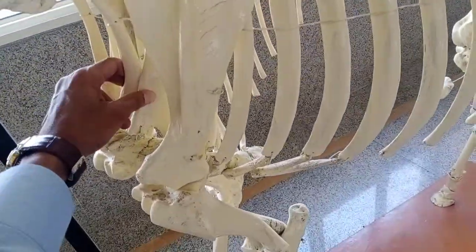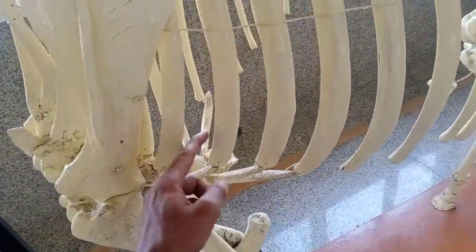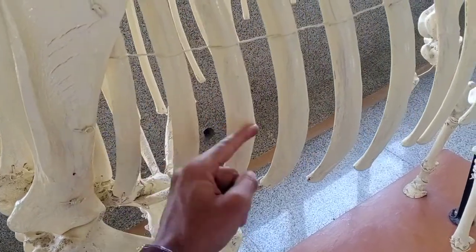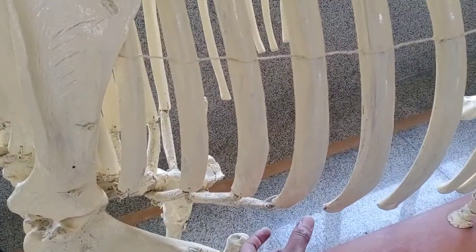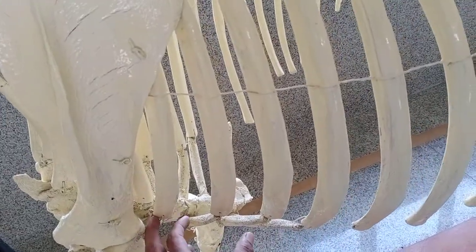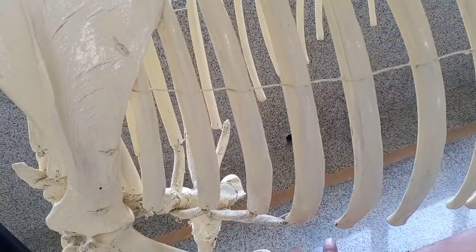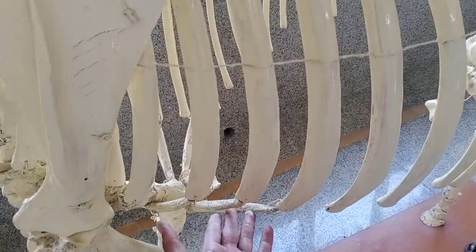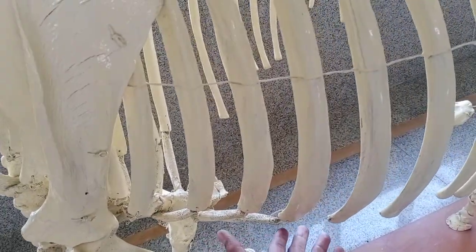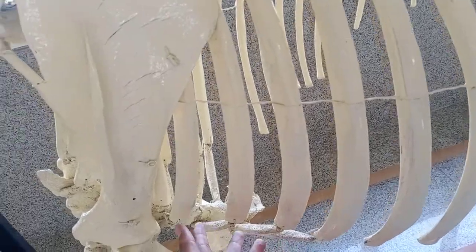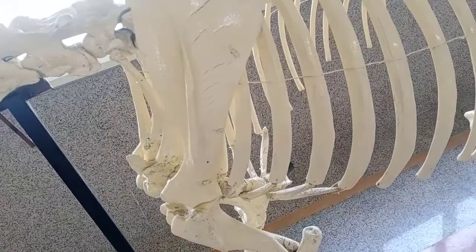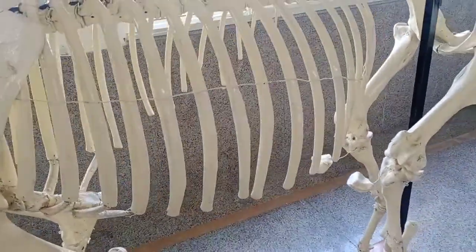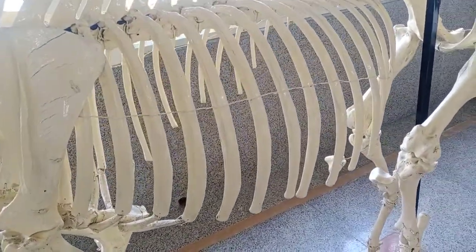So first, second, third, fourth, fifth, sixth, seventh and eighth. These are sternal, having their own costal cartilage which articulates with the sternum. Here the eighth one is absent, that is lost during the formation of the skeleton, but like that here also there was one found. But you can see the others are having their costal cartilage, that is why they are sternal ribs, and the remaining 10 pairs are asternal ribs.